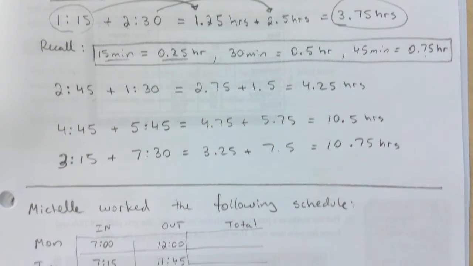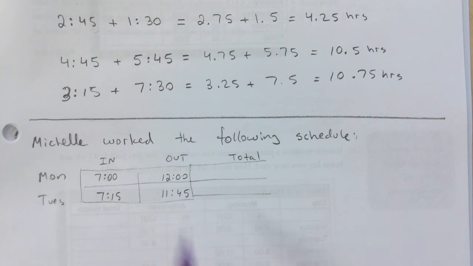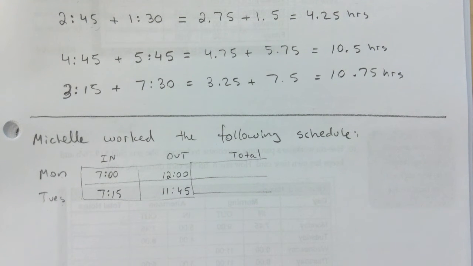So we're going to practice what we just learned, take it to the next level. If you could just copy this. Michelle worked the following schedule: Monday, Tuesday only. We're going to do 2 days only, with time in and out. And we're going to figure out the total hours that she's worked for Monday and Tuesday. So go ahead and copy that.